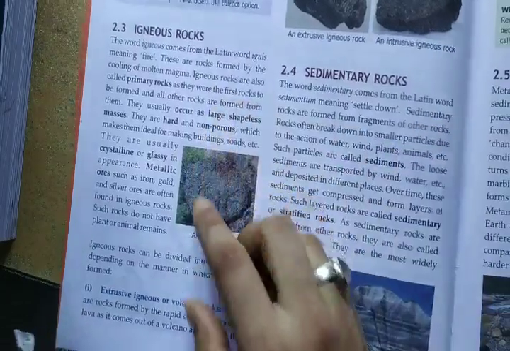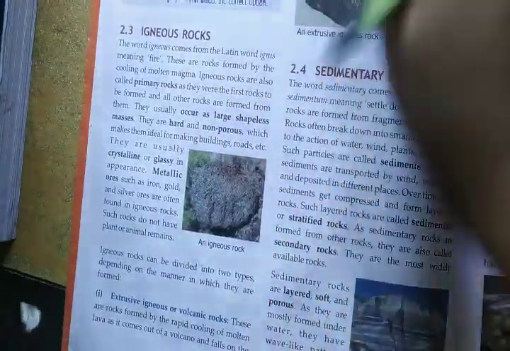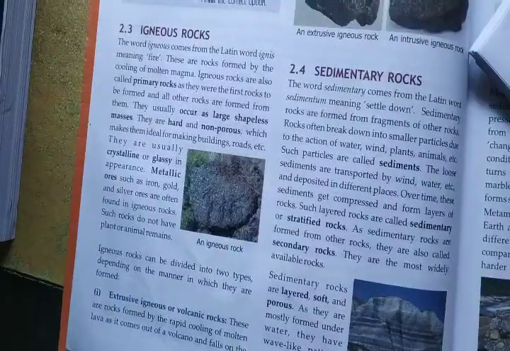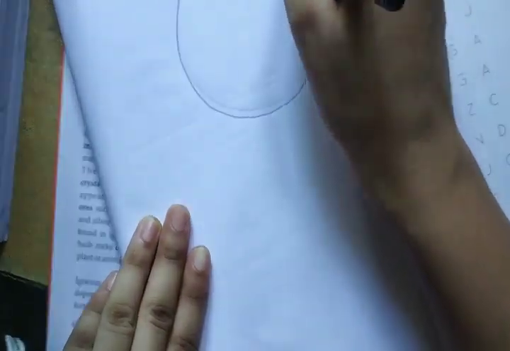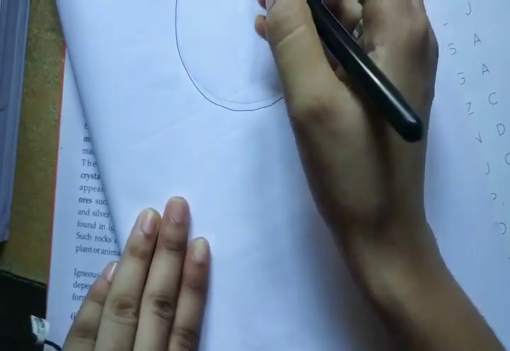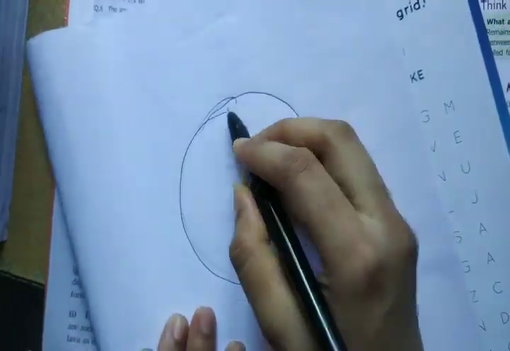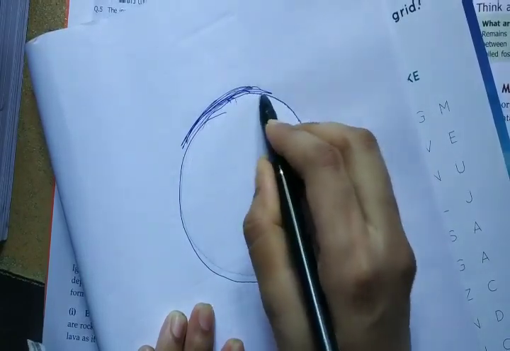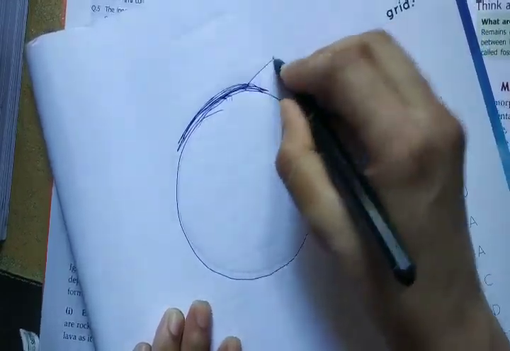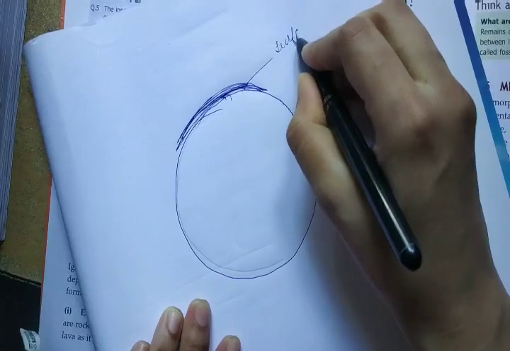So on the surface of the earth, I divided the earth. Okay, I will explain to you. This is the earth. This part of the earth is known as the surface, where living beings live.